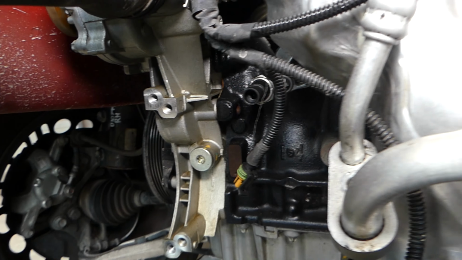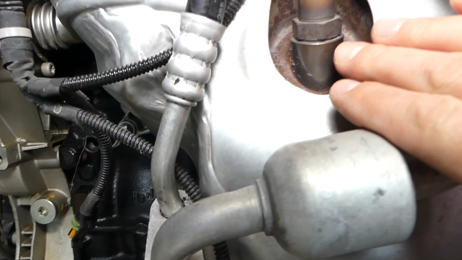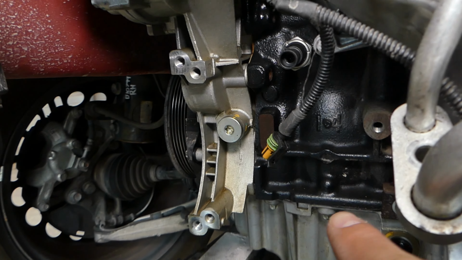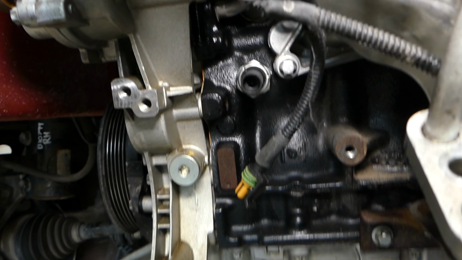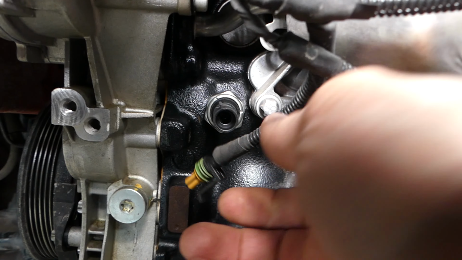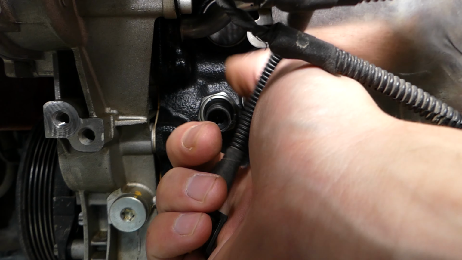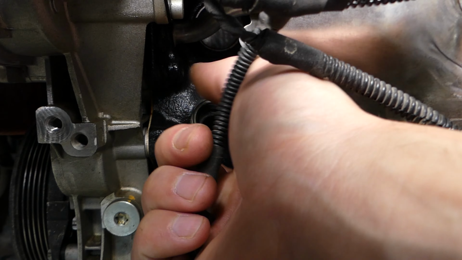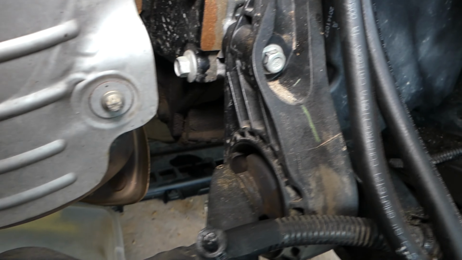Right behind the AC compressor, usually right here will be your AC compressor. This is your catalytic converter and oxygen sensor. This is your oil pressure switch. You can see it right there on the block. So let me remove it, and we'll explain the few reasons why your oil light could be on. Number one, bad oil pressure switch. This is the one that detects how much pressure you have in the oil system.